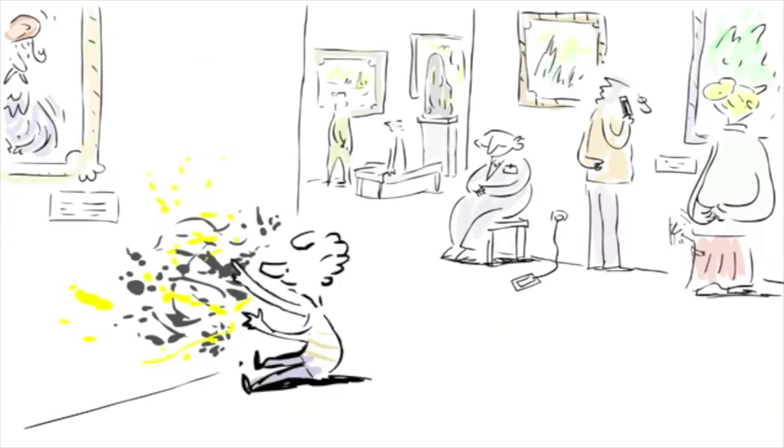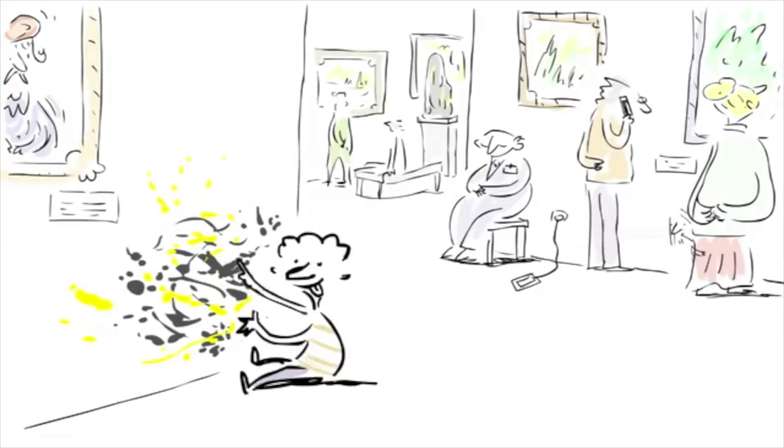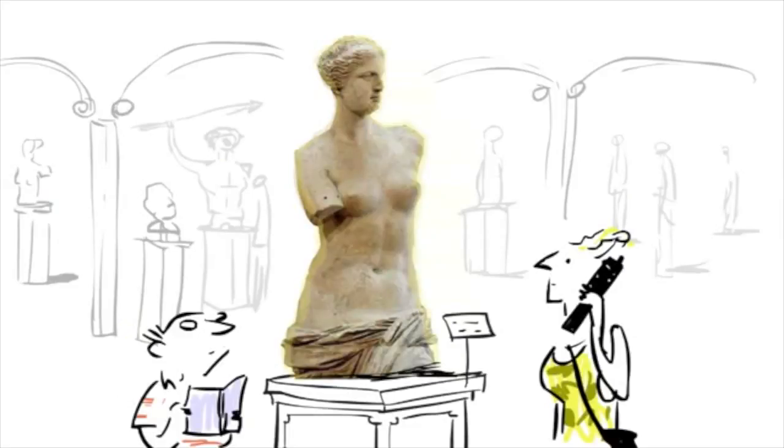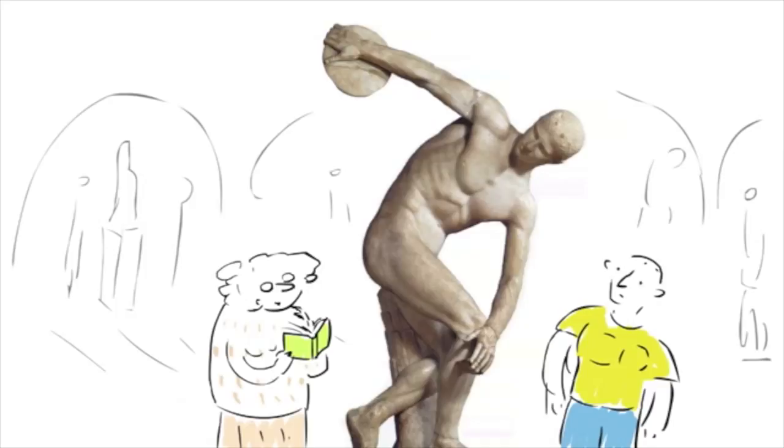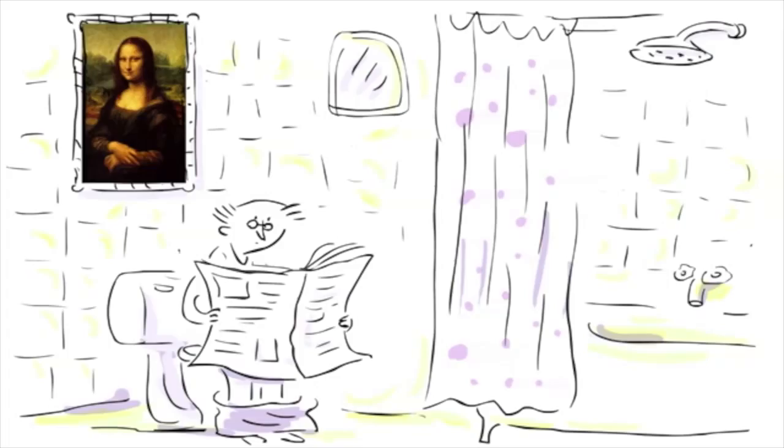When we think of classic works of art, the most common setting we imagine them in is a museum. But what we often forget is that much of this art was not produced with a museum setting in mind. What happens to an artwork when it's taken out of its originally intended context?